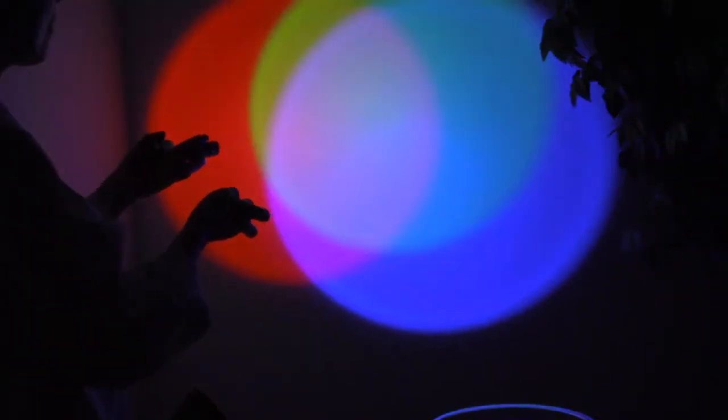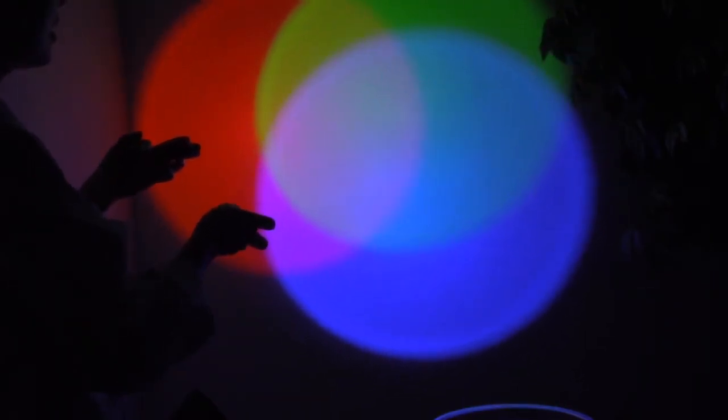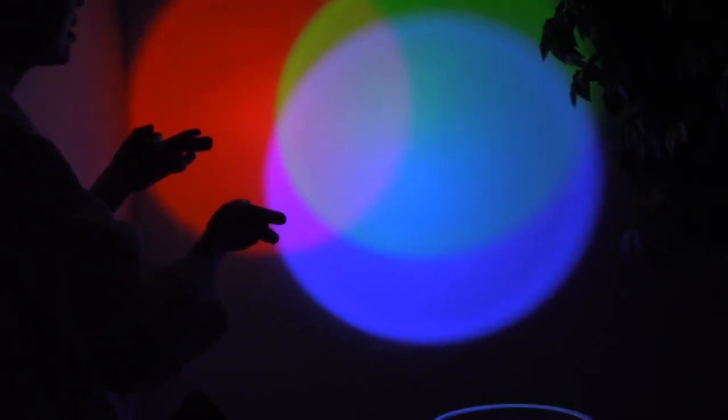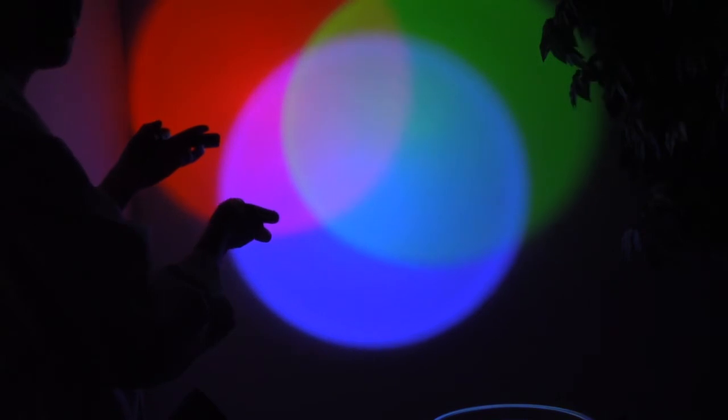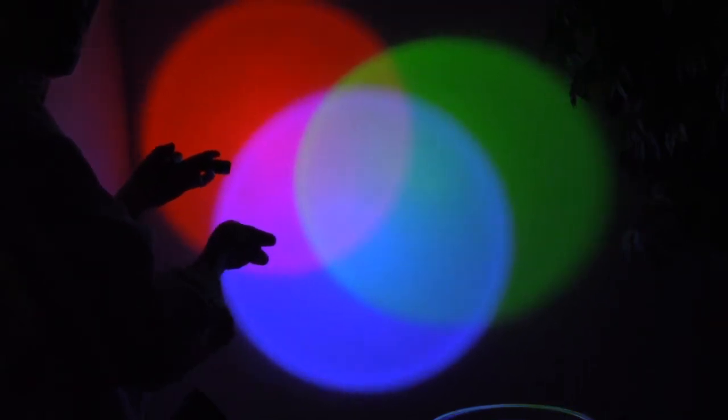When we overlap all three colors, you can see where the secondaries are formed, and at the center, you can see our light is approaching white light.